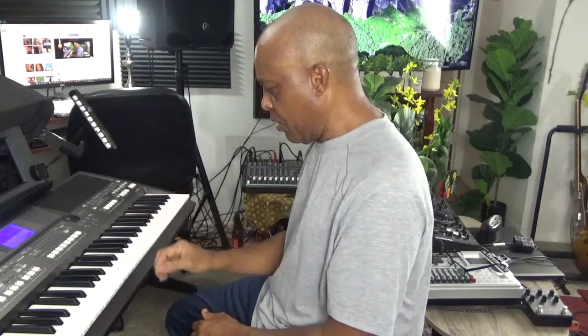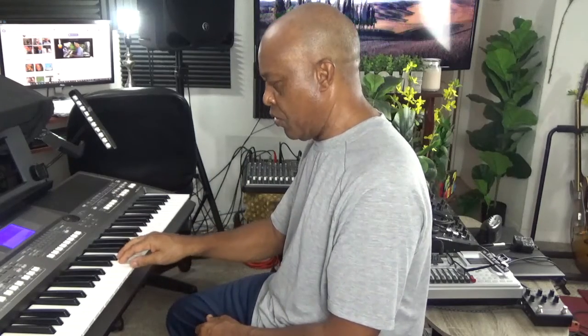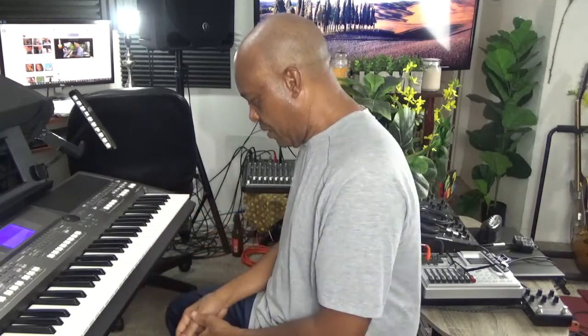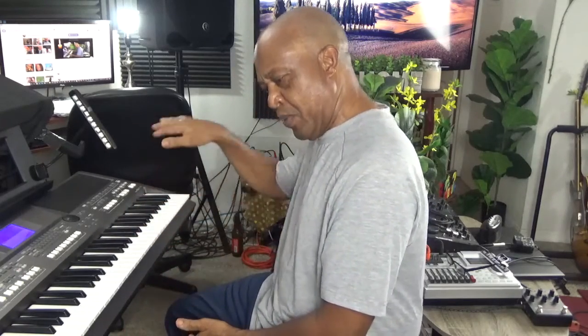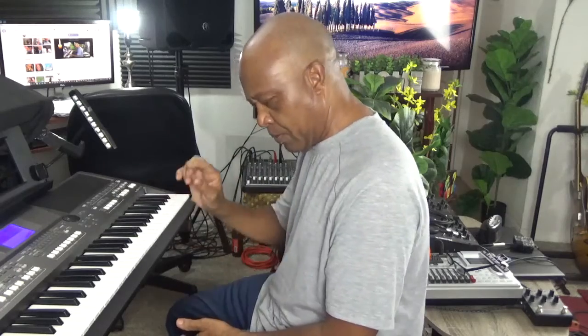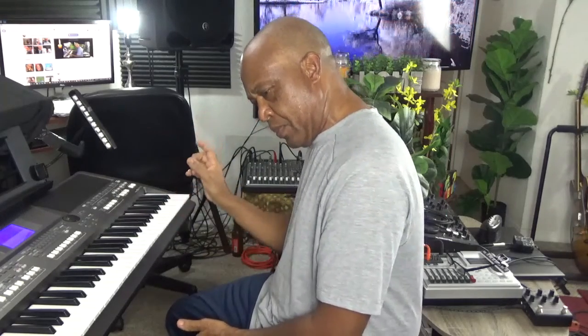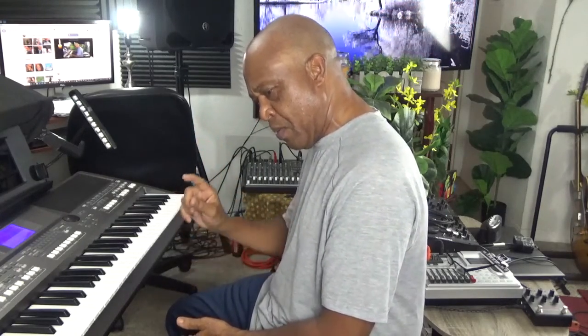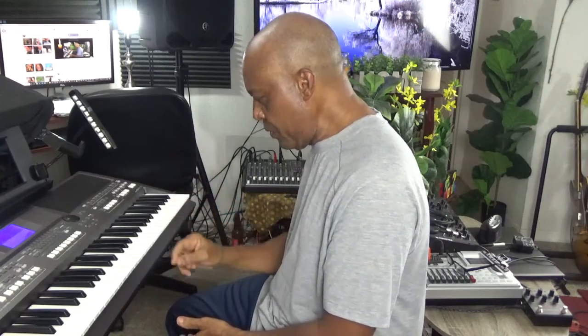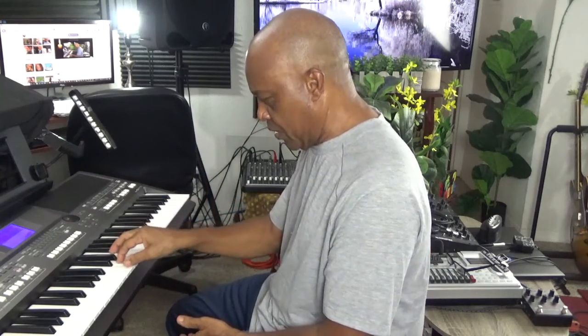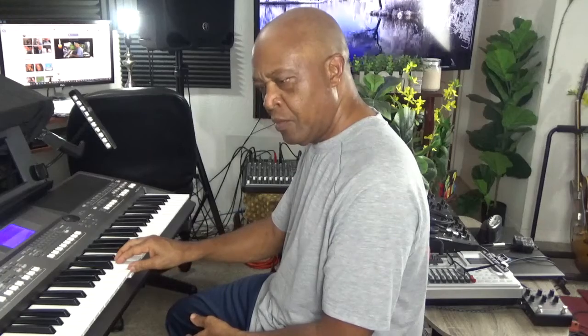On the keyboard, if you play C, and you skip D, you play E, that's leaping. That's not stepwise. But if you play C and you play D, that's the next note.